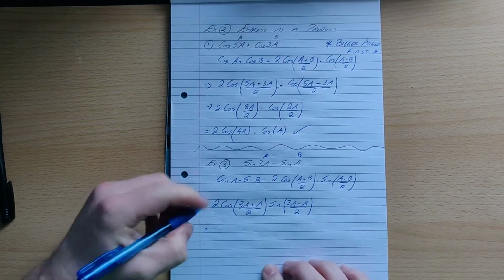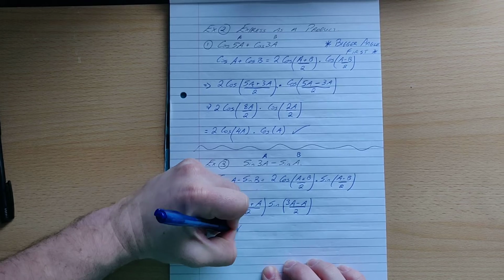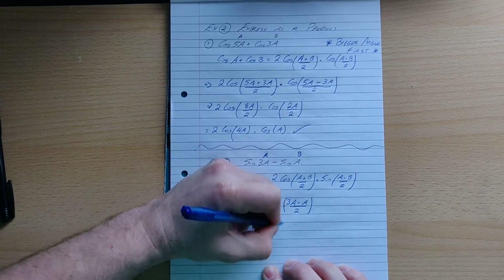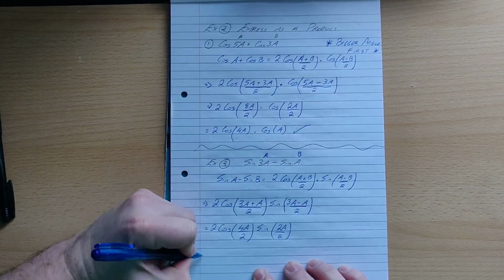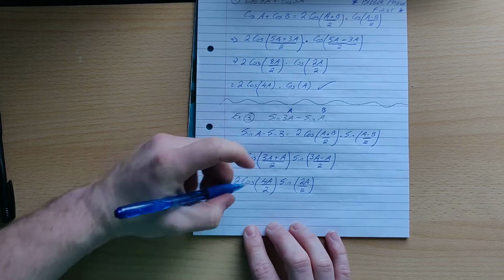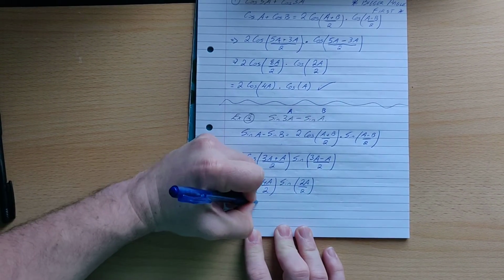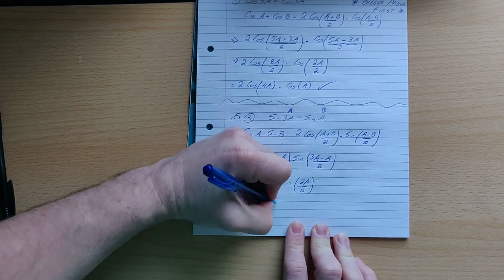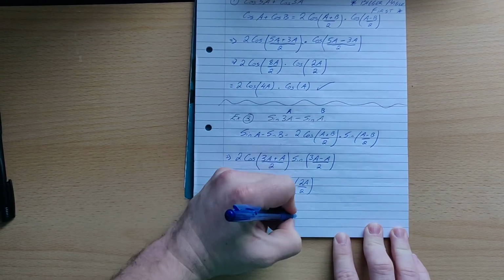Now if we clean this up a small bit, we get 2 cos 3A plus 1A is 4A over 2 sine 3A take 1A is 2A over 2. The last step, fix the inside of the brackets. 2 cos 4A divided by 2 is 2A. 2A divided by 2 is A. So that is our final answer. Finished.